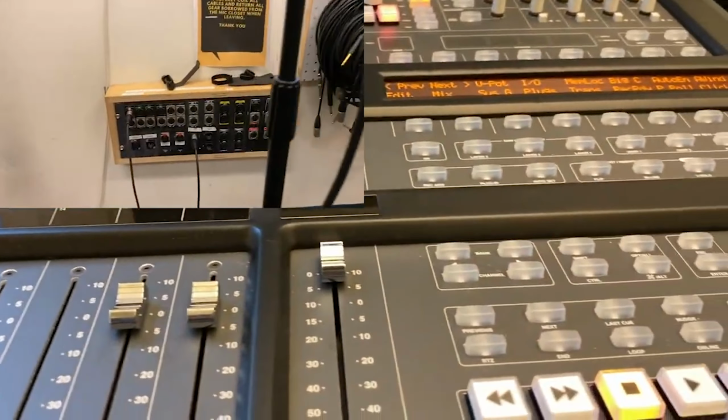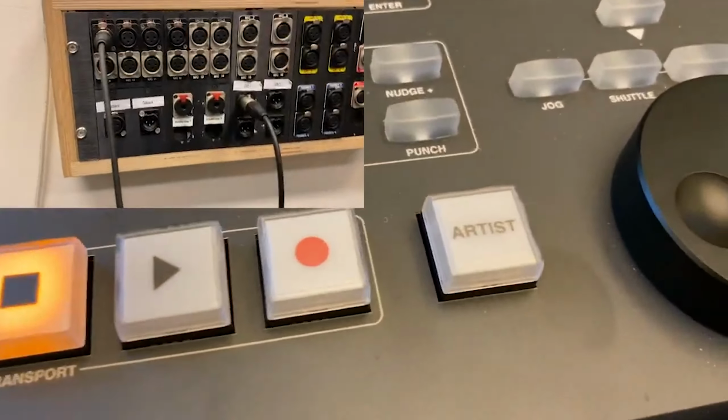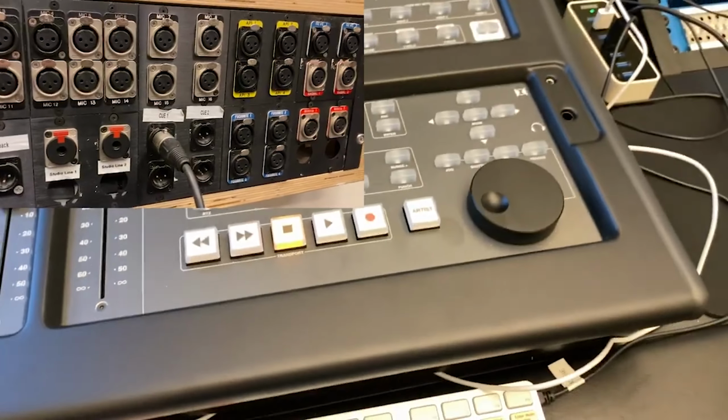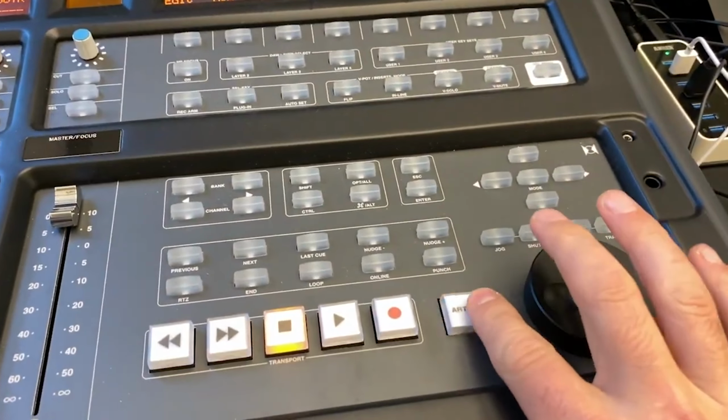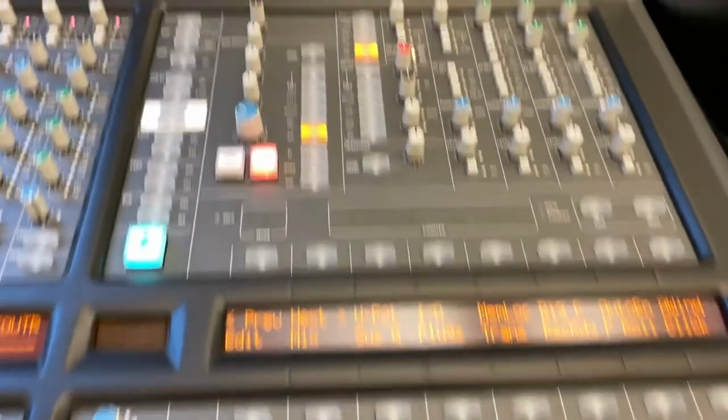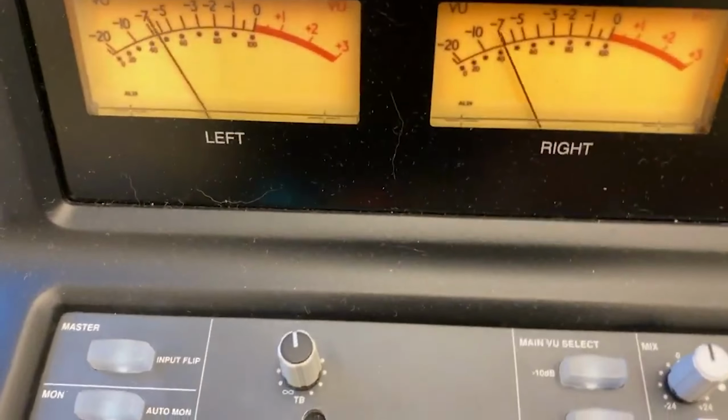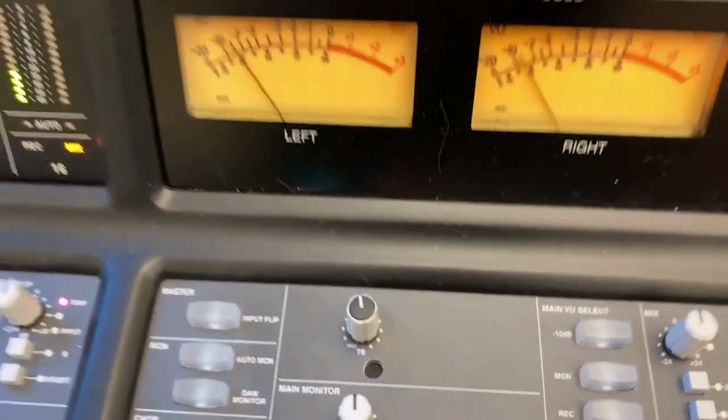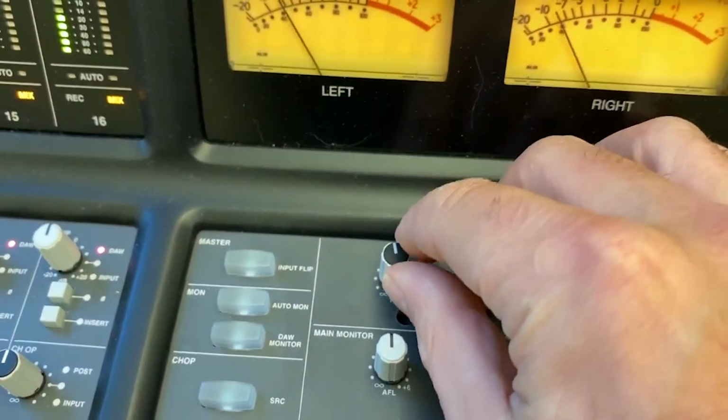So if you're trying to communicate to the artist, you can talk to them via the artist button on the SSL that you can see here. You can press that to talk to them. Remember, the microphone for that talkback mic is all the way up at the top, and you can use this knob to adjust the volume.